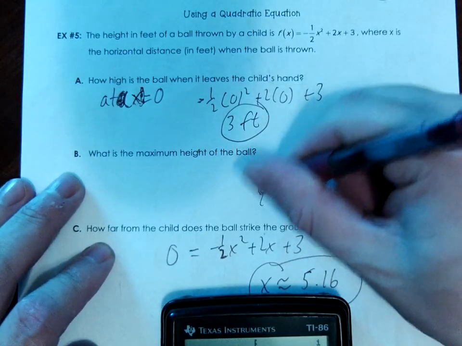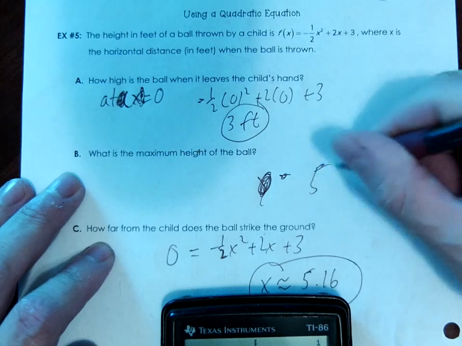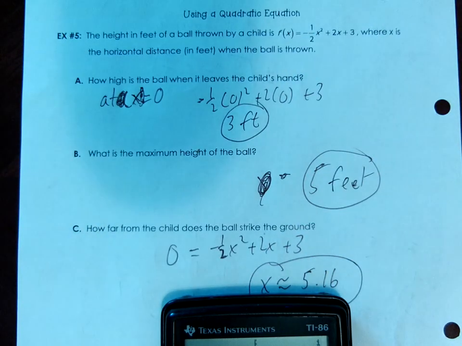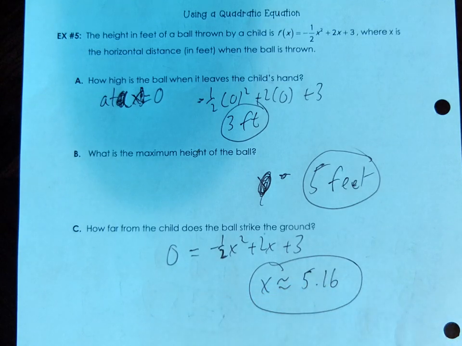And I don't have to put y equals 5. Let's put 5 feet. And this would be y equals 5, the maximum height of the ball. And it's also called the vertex from last year, which we're going to get into another day, how to find it on a calculator and how to find it by hand. I don't want to get into that today. That comes up later on in the notes.